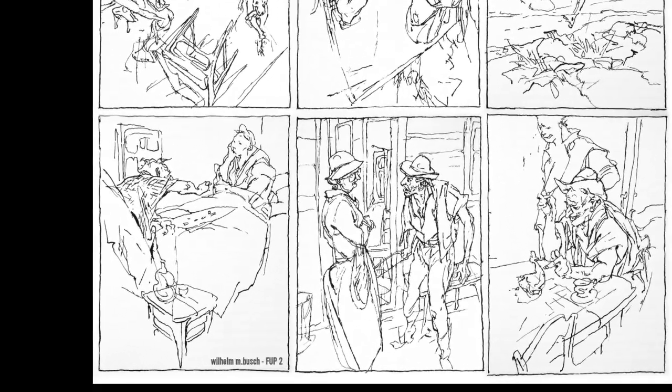Ooh, that's a cool one. Which one? Oh, the cowboy one. It's nice. That's really fun. So, critical thinking. If I was to look at this page, just to remind myself later, it's a Busch FUP2. Is that one on the bottom? It's like, what can we learn from that?